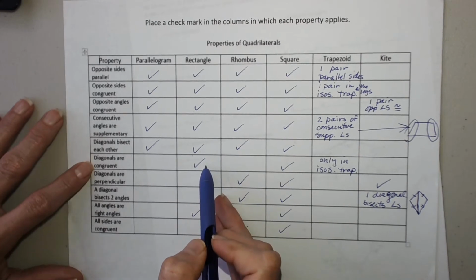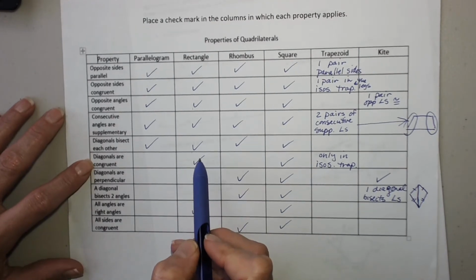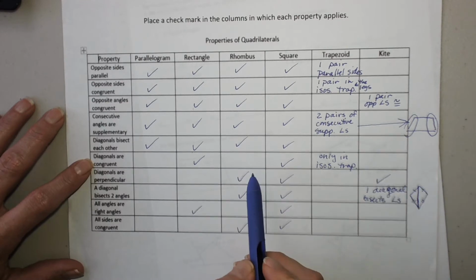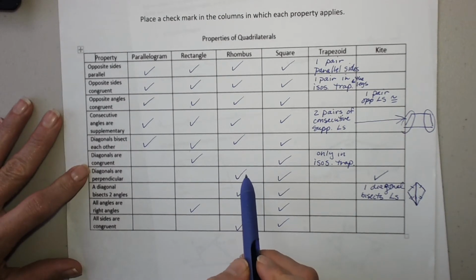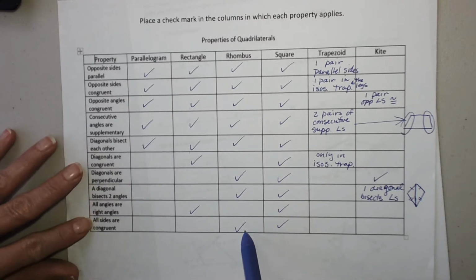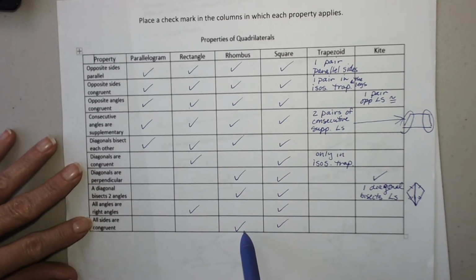So remember, a rectangle, its properties are that its diagonals are congruent. And then by definition, it has all right angles. A rhombus has perpendicular diagonals. Its diagonals bisect the angles. And then again, by definition, it has all congruent sides.